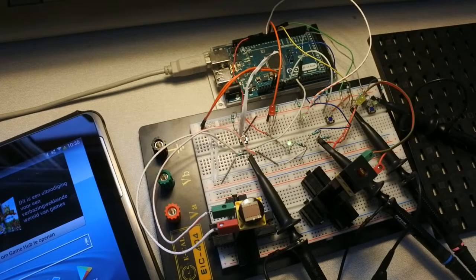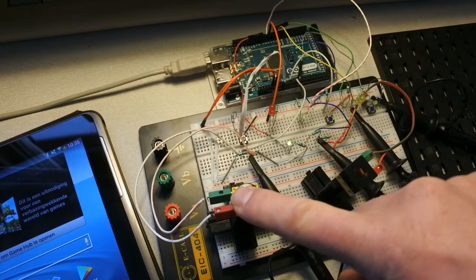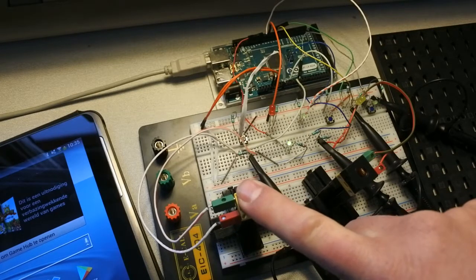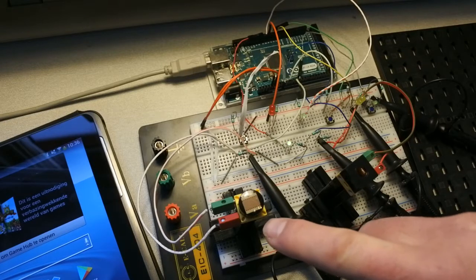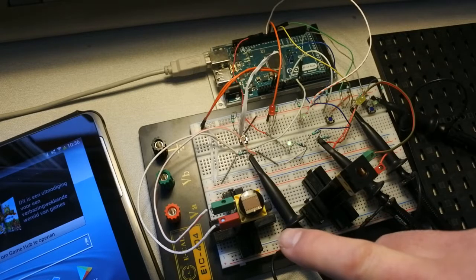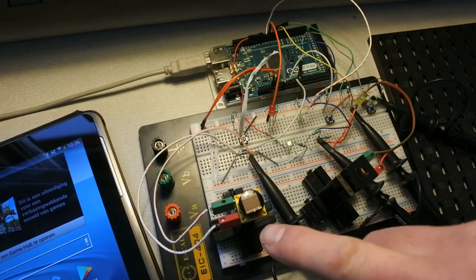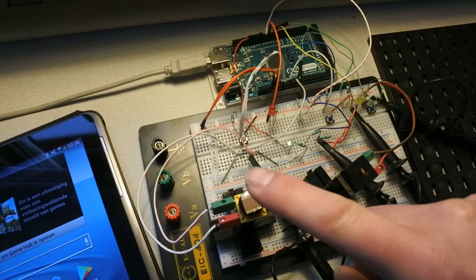Otherwise, I will explain. This one changes the voltage when the light is away or not. Full light is more resistance, so less voltage.